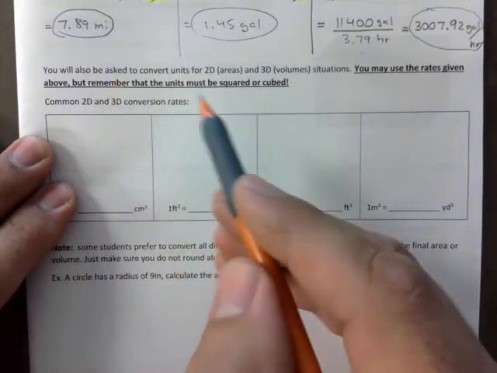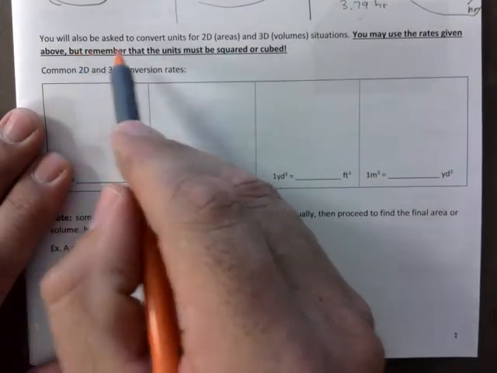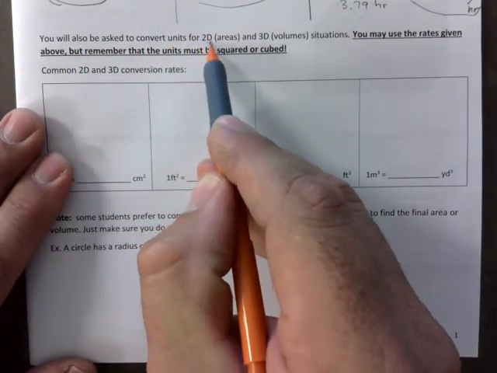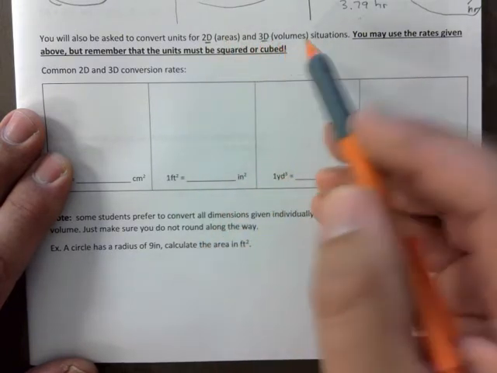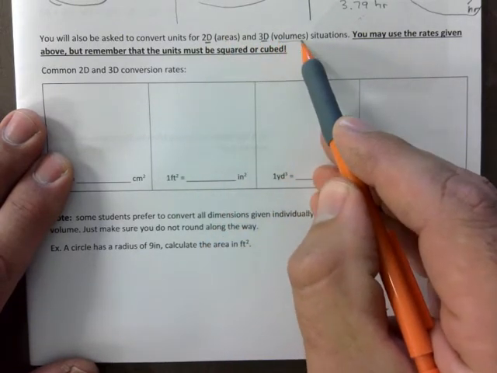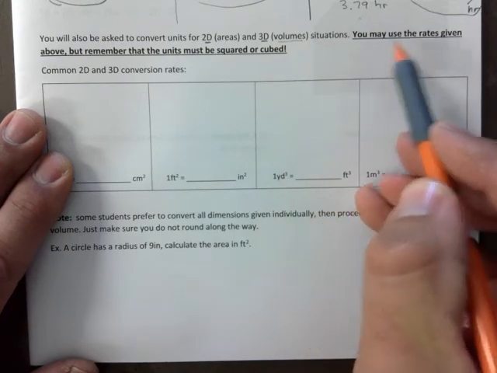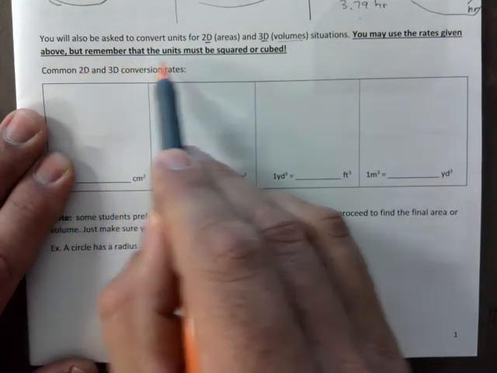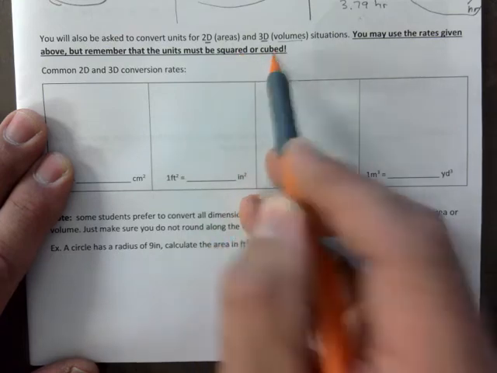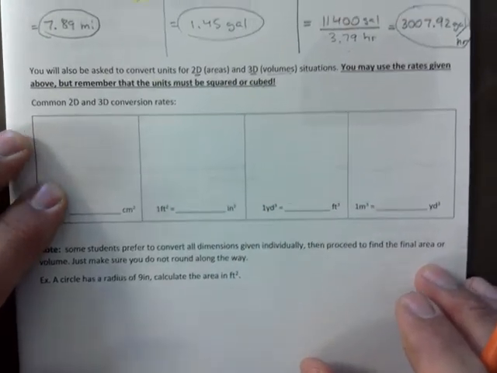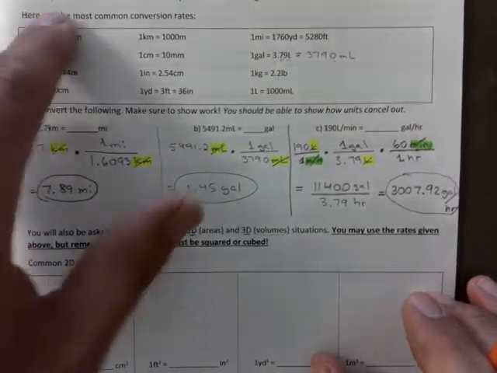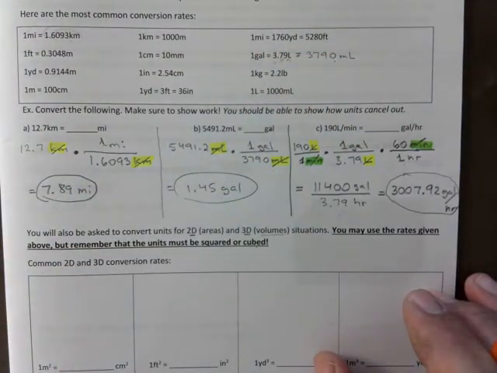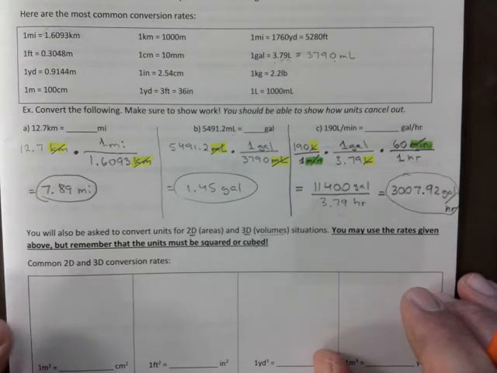But let's turn up the heat a little bit. You will be asked to convert units for 2-dimensional areas, and 3-dimensional measurements, which we call volumes, right? You may use the rates given above, but remember that the units must be squared or cubed. I will also take this opportunity to remind you that these rates should probably be on your study sheet. Try to compress them as much as you can, okay?